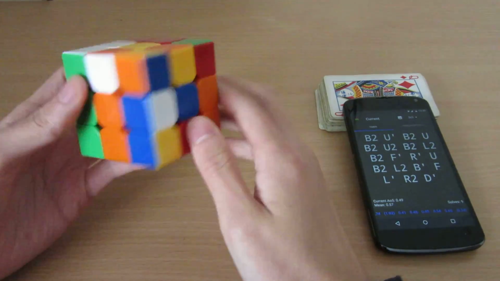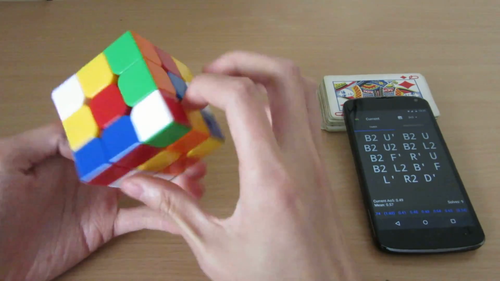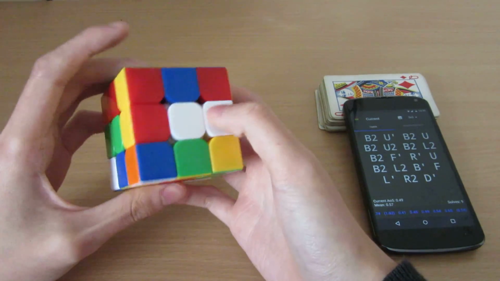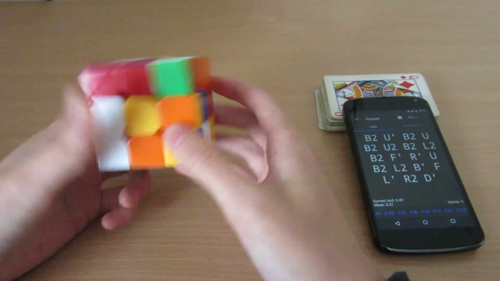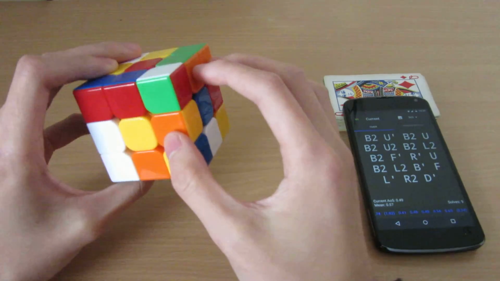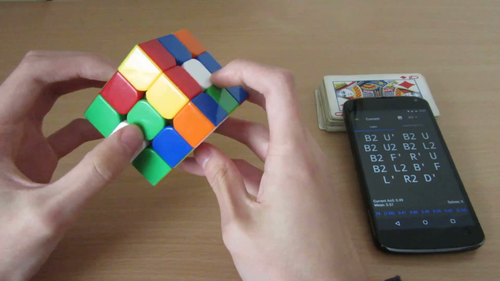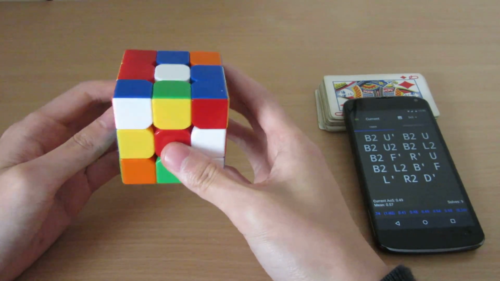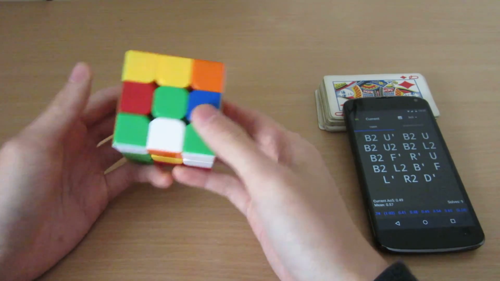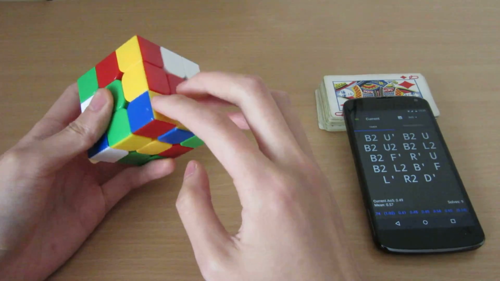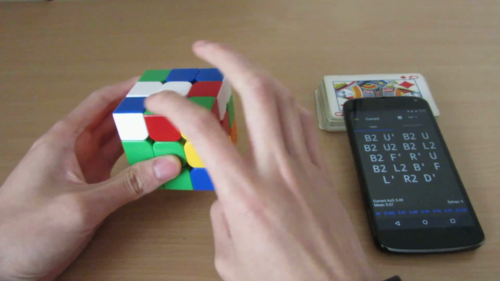Okay, we have quite a few pairs here. Okay, right, I see I can make a square like that, and I just need to place this edge down here, but I was thinking, okay, yeah, actually probably it's best this way. So I place this edge down here, and then I just solve the 2x2. Now the 2x2x3 is very easy.